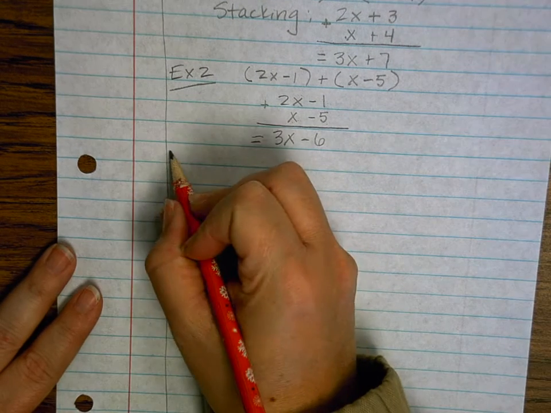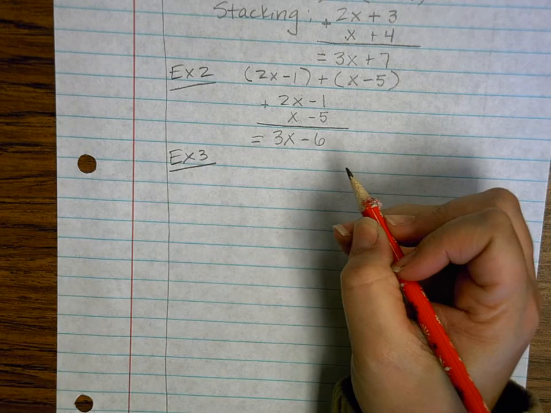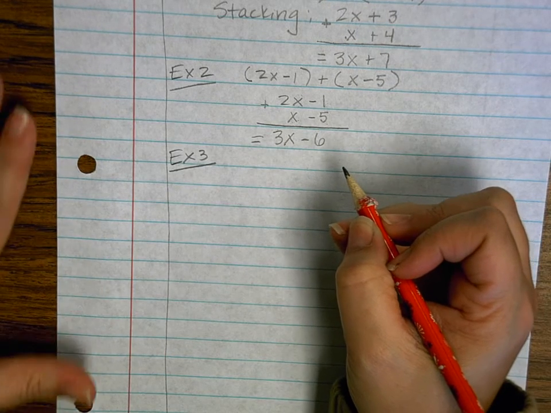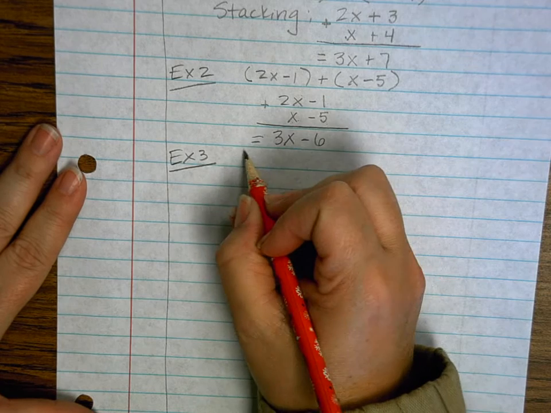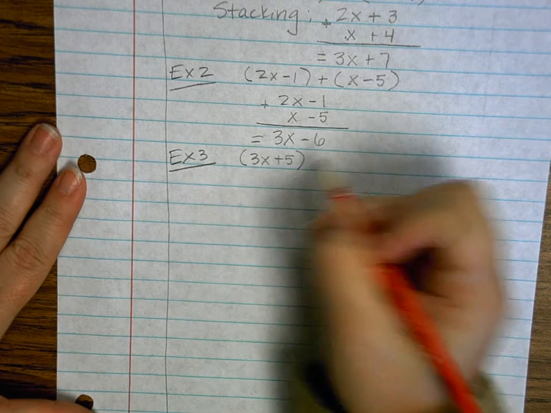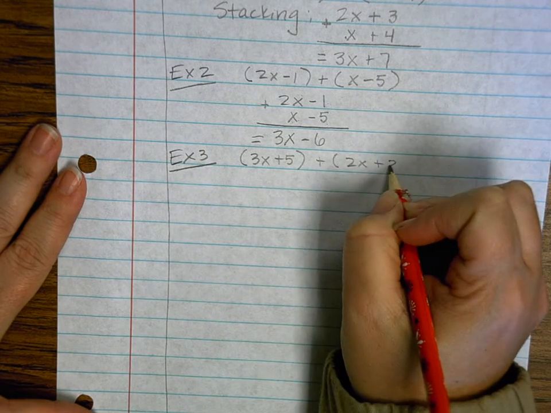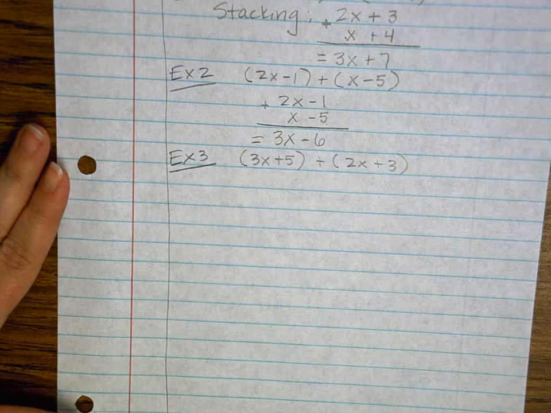Okay. Let's try example 3. Let's do 3x plus 5 in the first set plus 2x plus 3 in the second set.